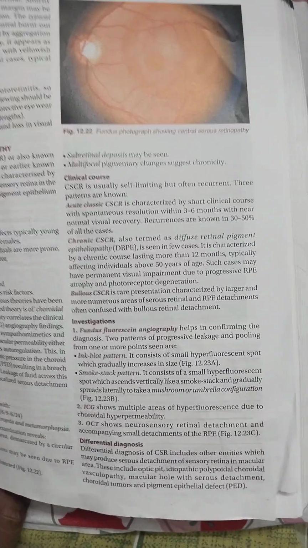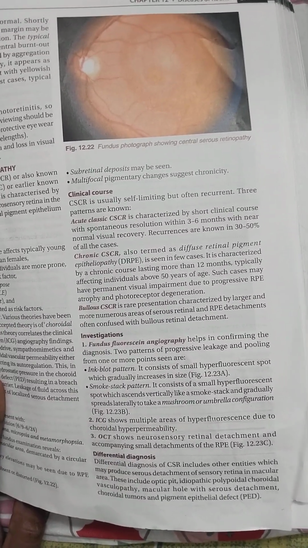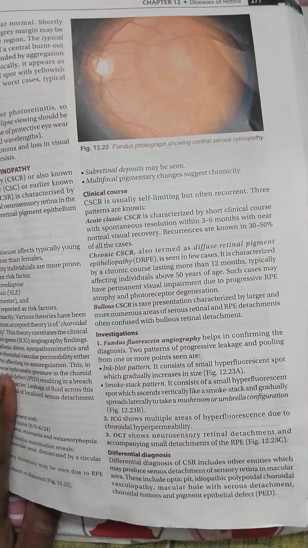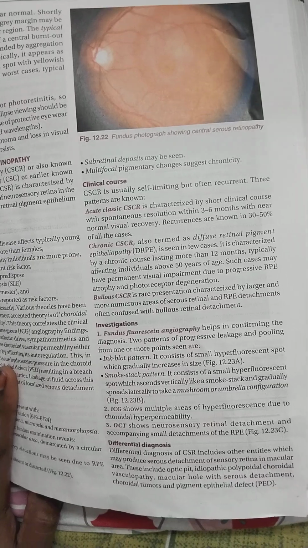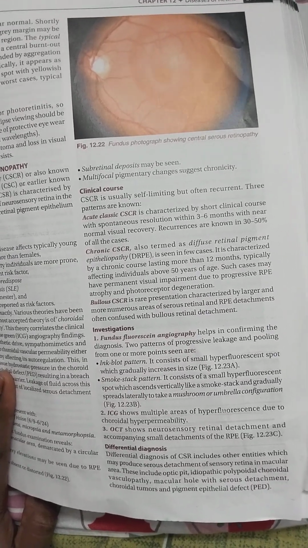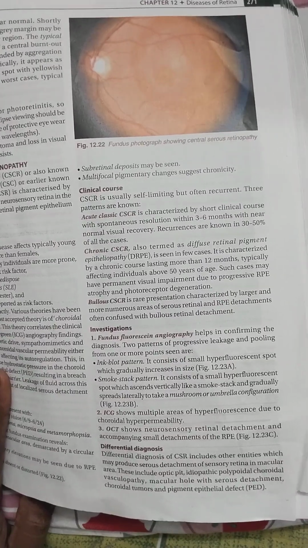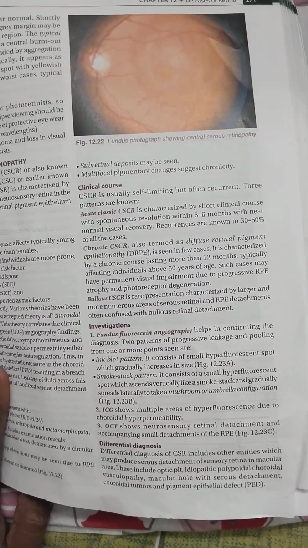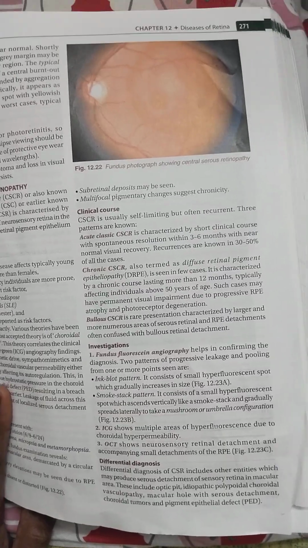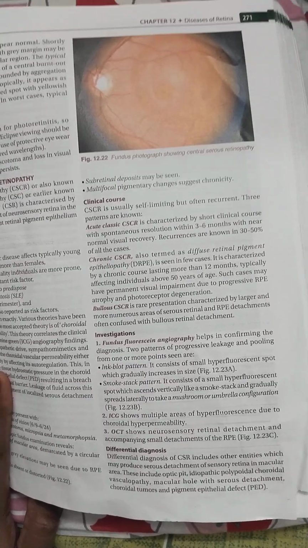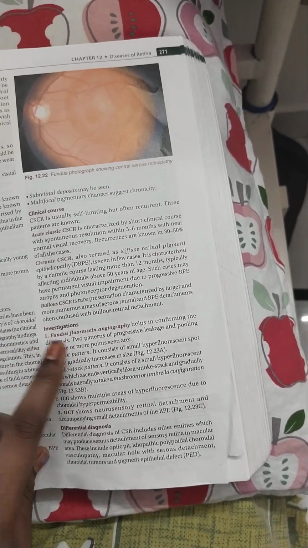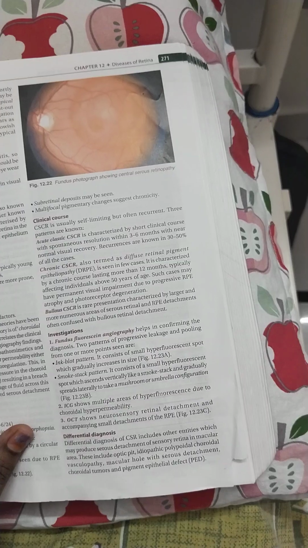Investigations: first of all, we will do FFA, fundus fluorescein angiography. We will find two patterns of progressive leakage and pooling. The patterns are known as the ink blot pattern and the smokestack pattern. In the ink blot pattern, like an ink dot, a small hyperfluorescent spot will be seen which gradually increases in size. Next one is smokestack. It also first appears as a small hyperfluorescent spot. It grows vertically and gradually takes a mushroom or umbrella configuration.